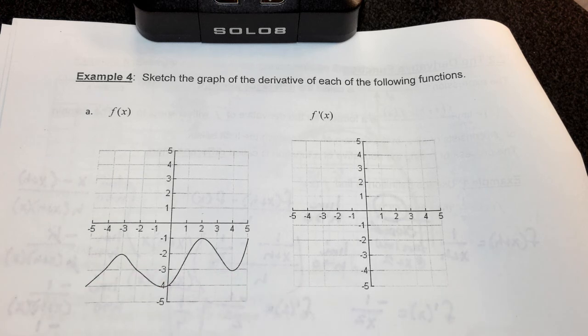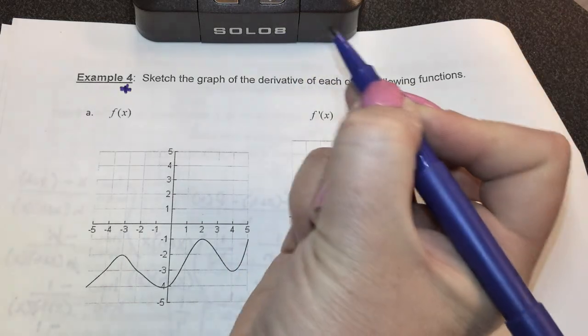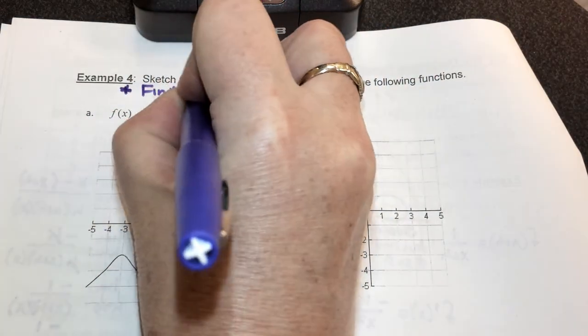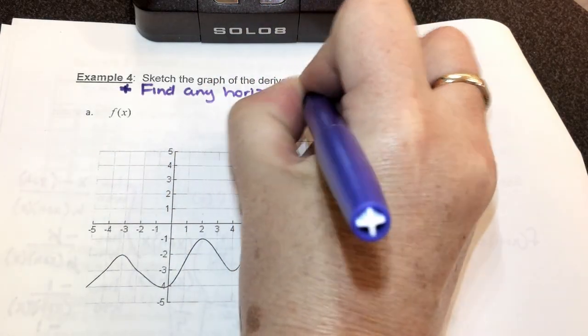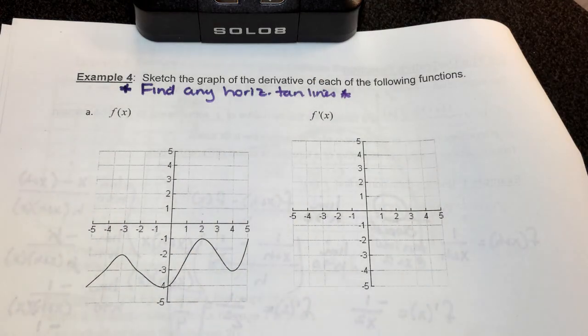All right? So to find the derivative graphically, here are some hints. To get started, you want to find any horizontal tangent lines. This is how you get started in terms of finding the derivative graphically.